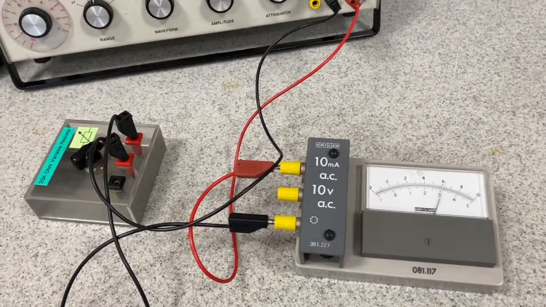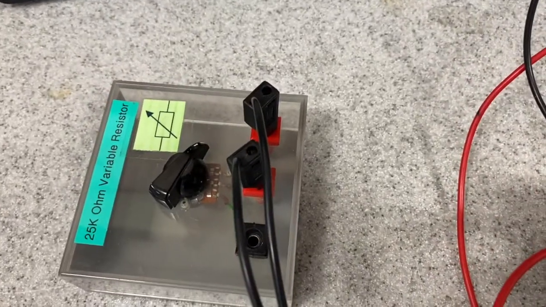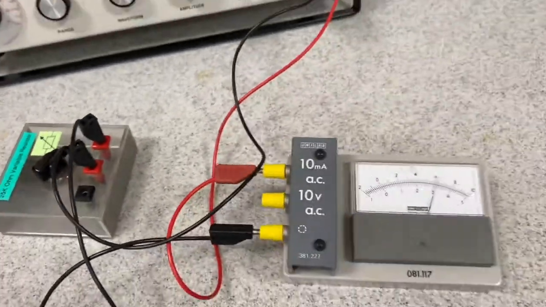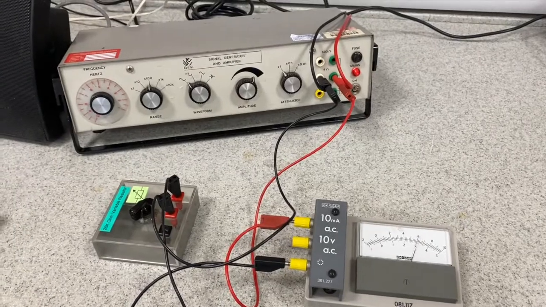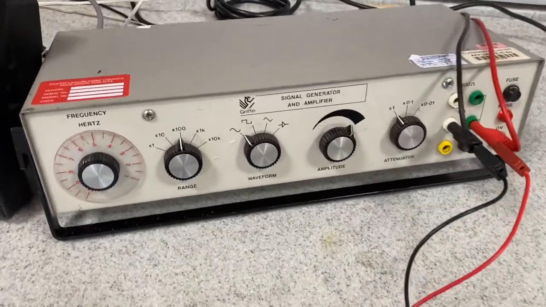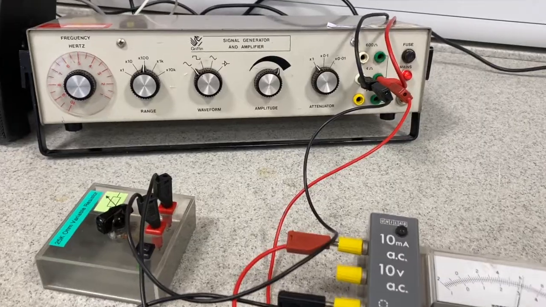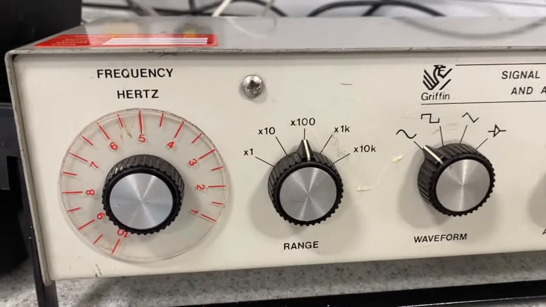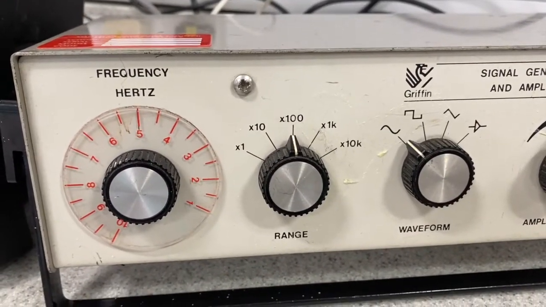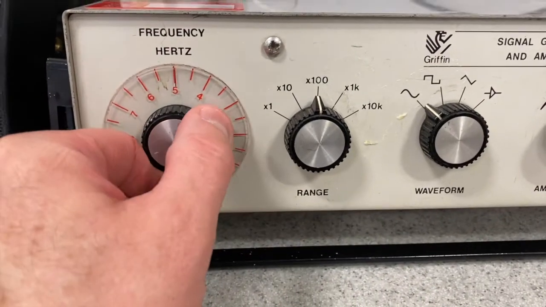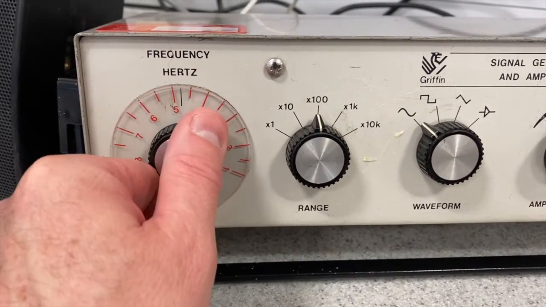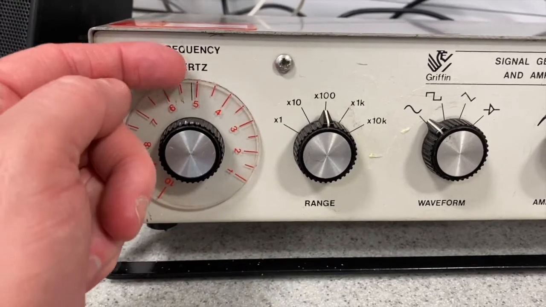So firstly, I have a variable resistor, which I've just set at some random value. I'm going to change the frequency on this signal generator. The signal generator is set at 500 hertz. There's a little adjuster that matches up with that little black mark at the top there.